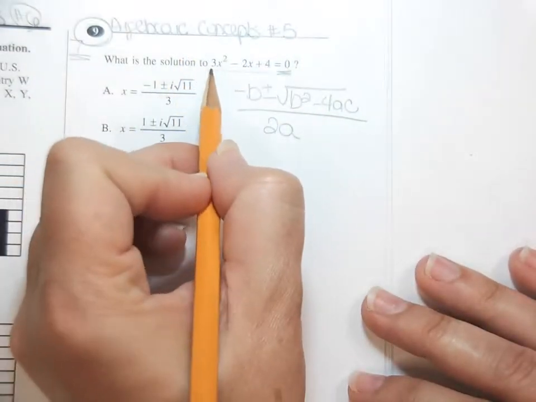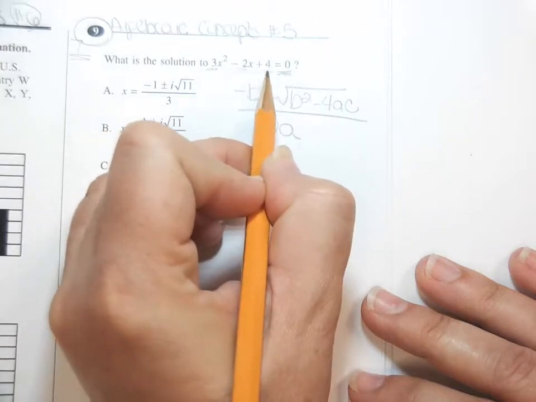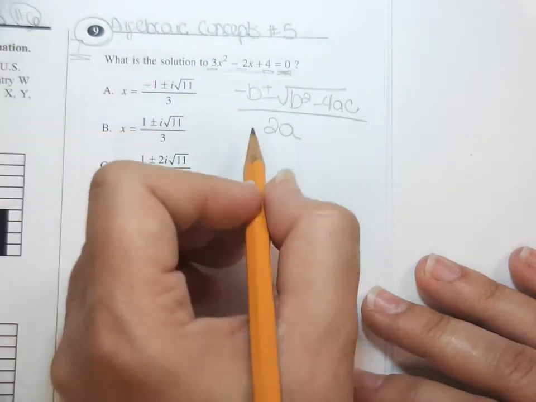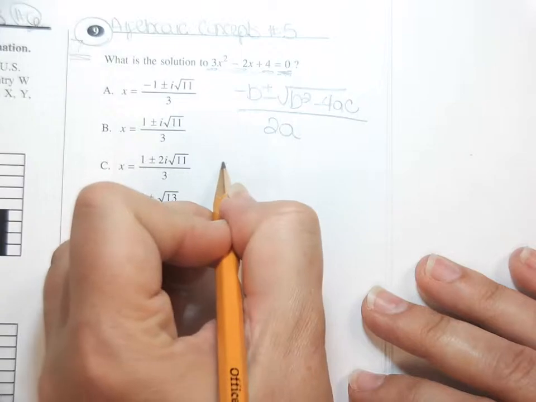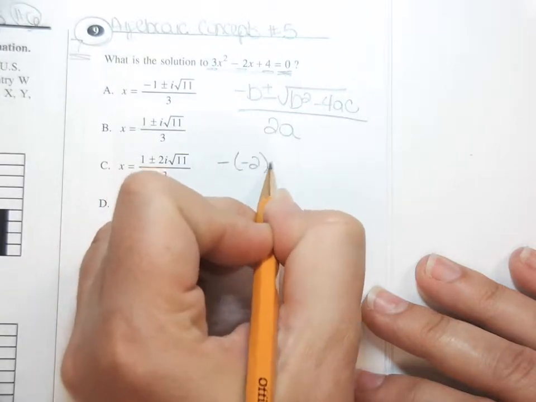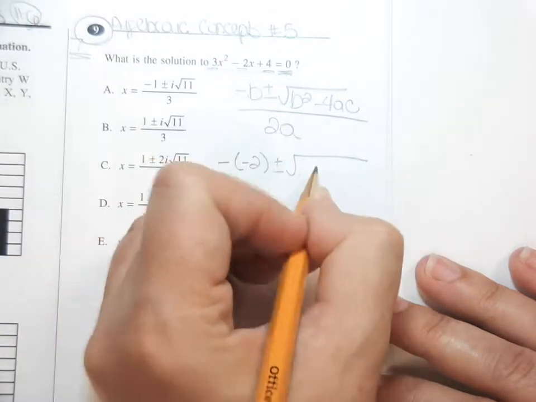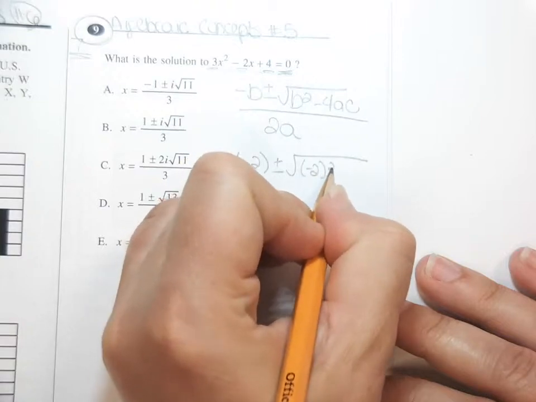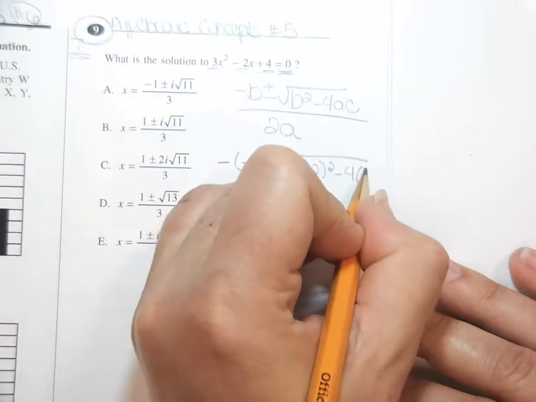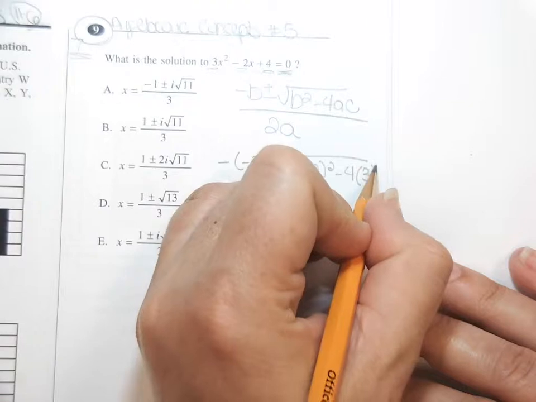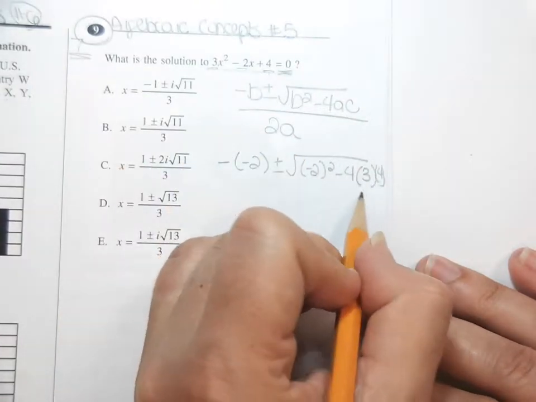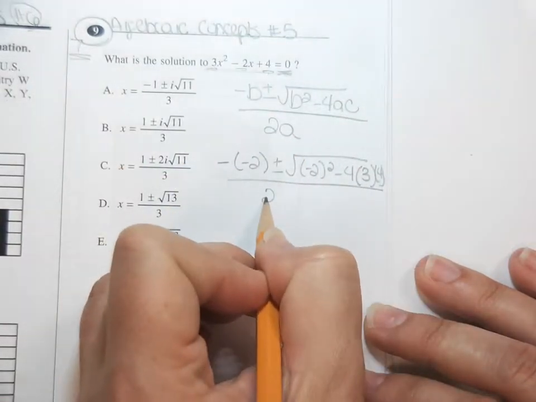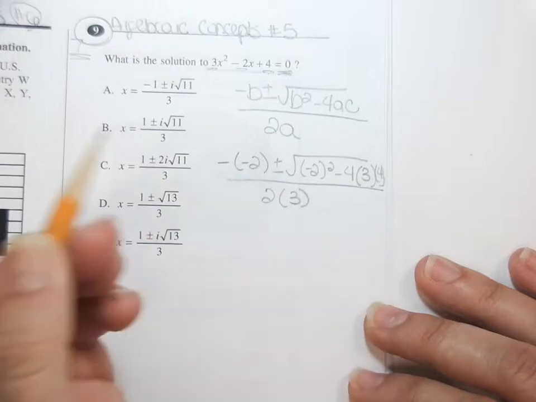So I want to look at a, b, c. In placing those in, my b is going to be negative 2. So negative 2 plus or minus the square root of b squared, so negative 2 squared, minus 4 times 3 times 4, all over 2 times 3.